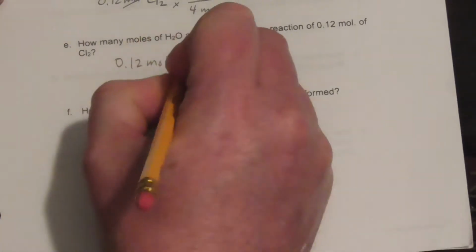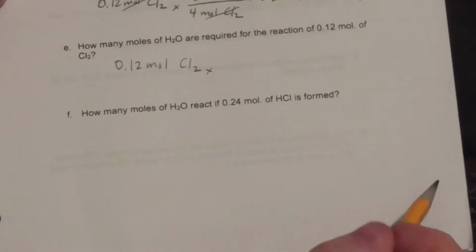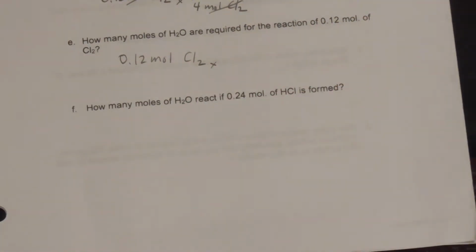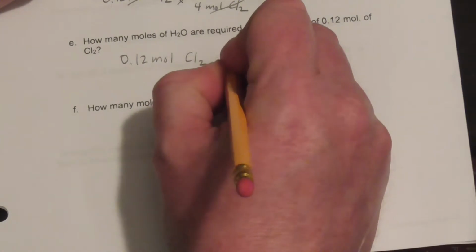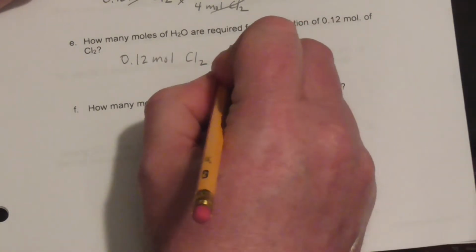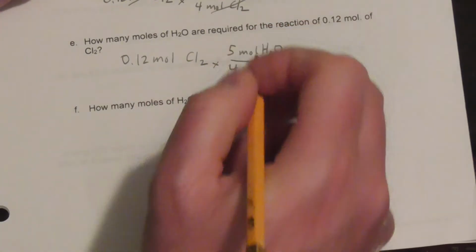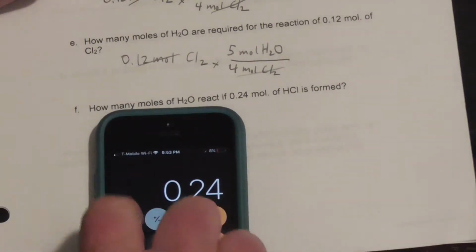0.12 moles of chlorine. Now my mole ratio, if you remember, you can't see it at the top of the paper, I don't think, but you can see it at the top of your paper. So what do I want? I want my water, and I want my chlorine again. These are going to cancel out, my moles of chlorine.